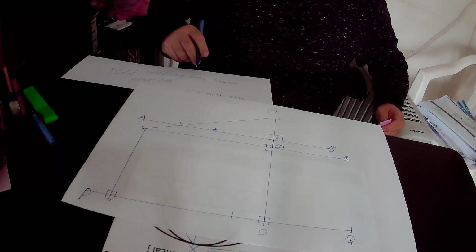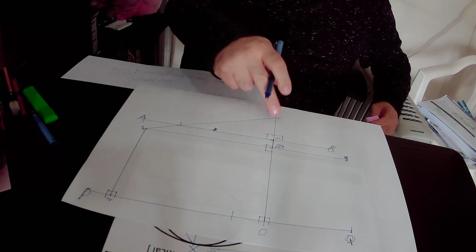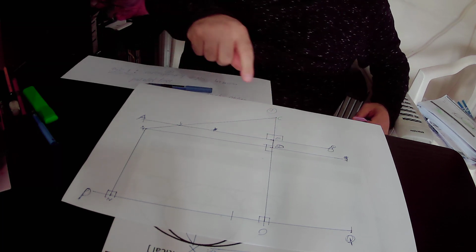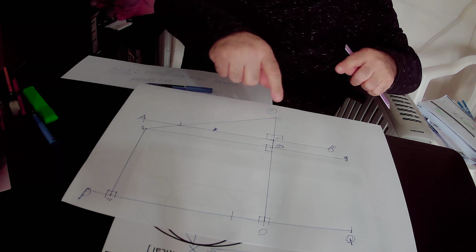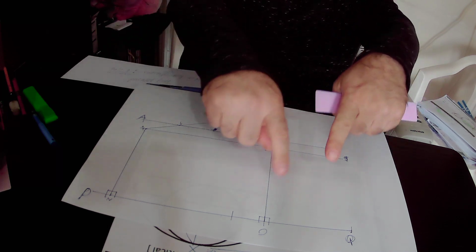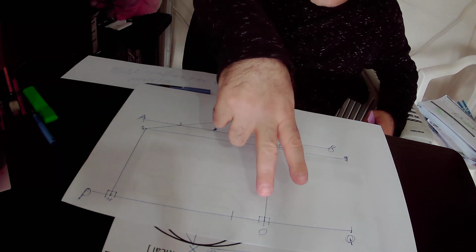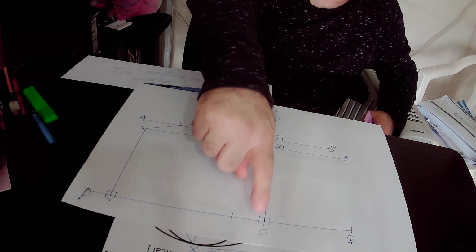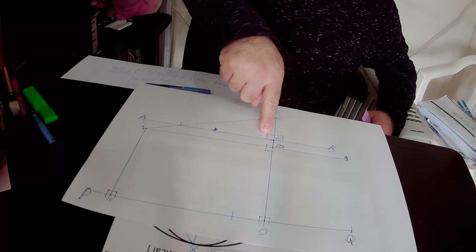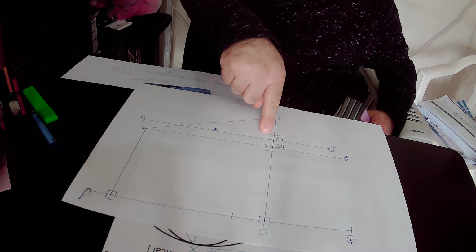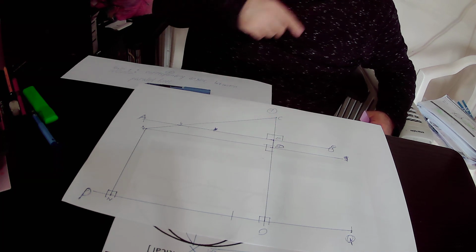Okay? According to rule number 1, because it is located between the parallel lines AB and PQ, those two angles are equal to each other. So if this angle equals 90 degrees, then this angle will also equal 90 degrees.